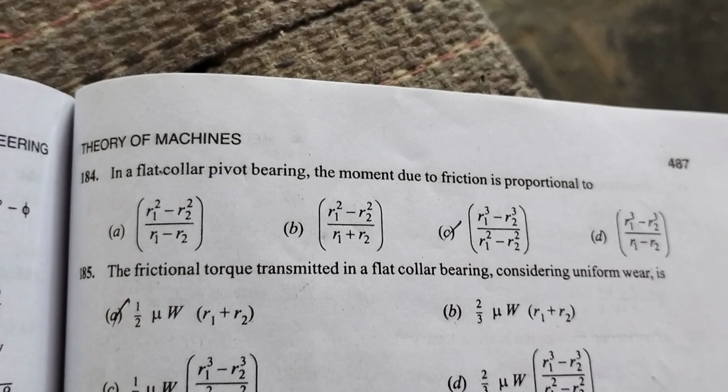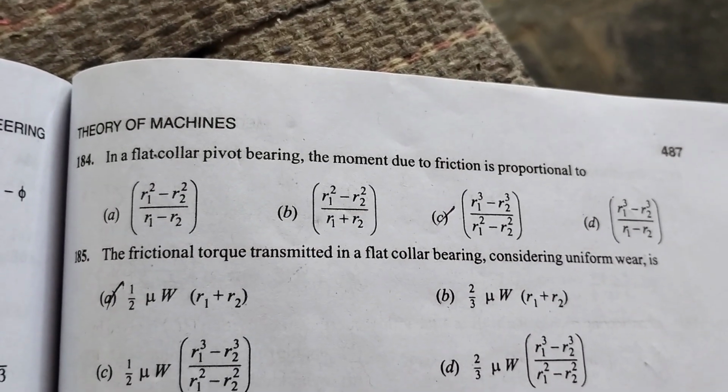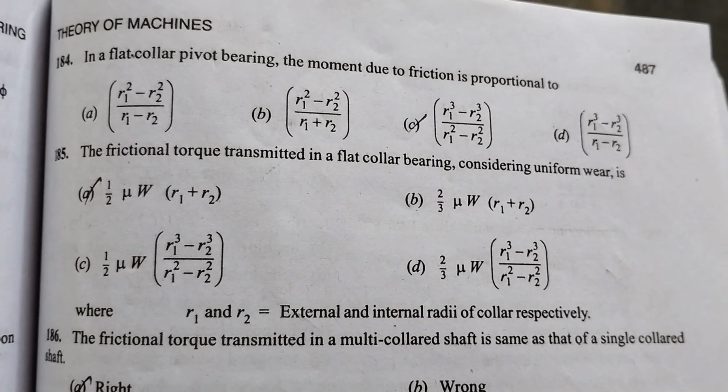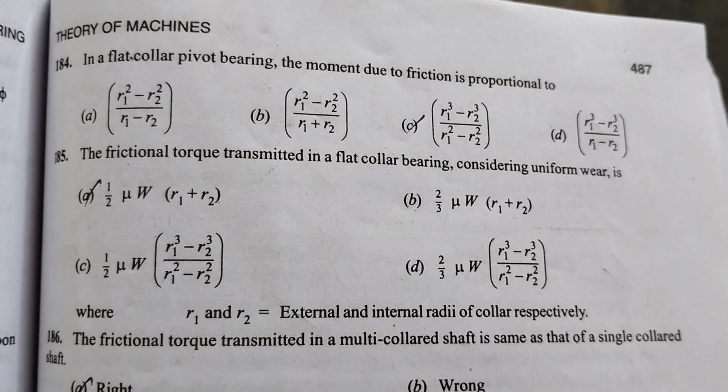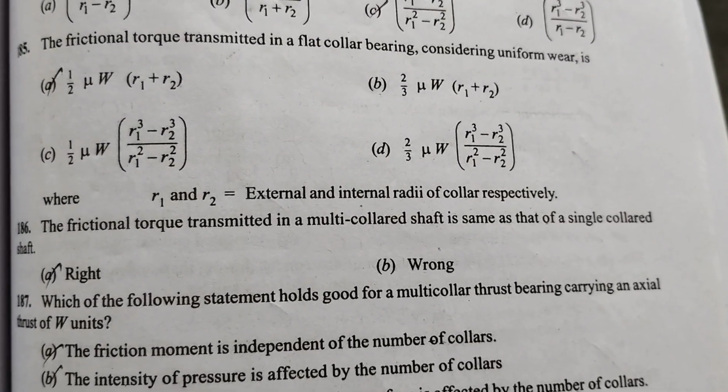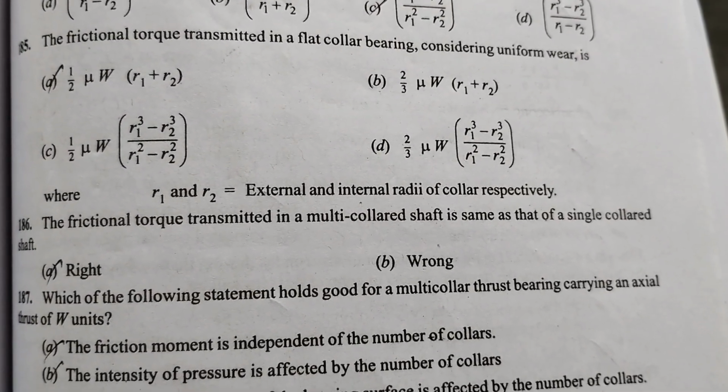In a flat collar pivot bearing, the moment due to friction is proportional to (R1 cube minus R2 cube) by (R1 square minus R2 square). The frictional torque transmitted in a flat collar bearing, considering uniform wear, is 1 by 2 mu W (R1 plus R2). The frictional torque transmitted in a multi-collar shaft is the same as that of the single collar bearing.